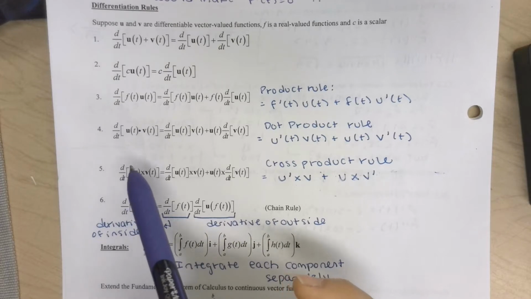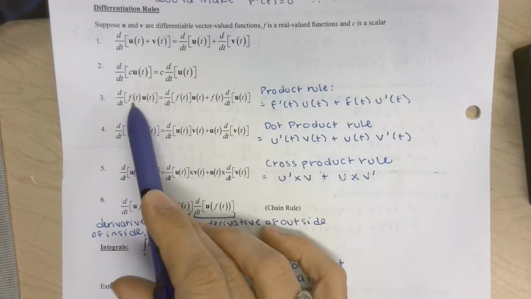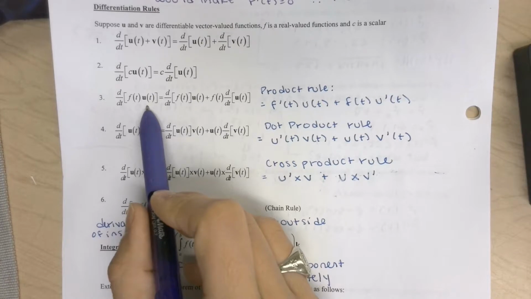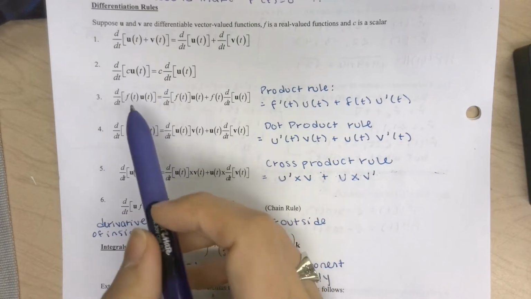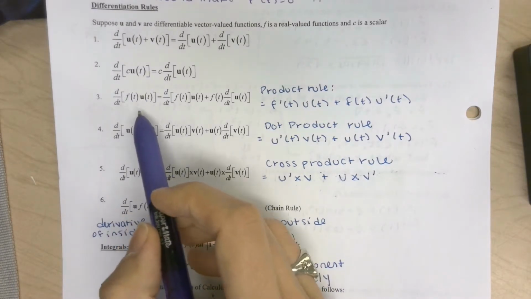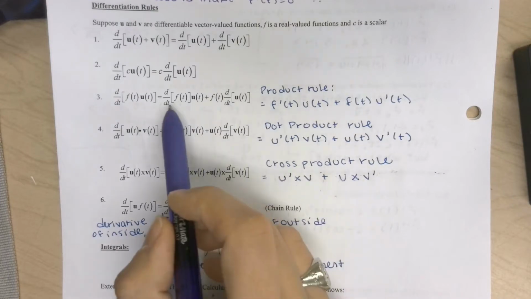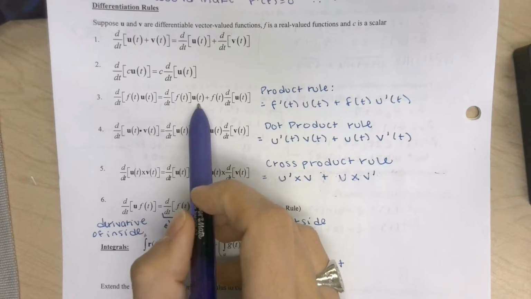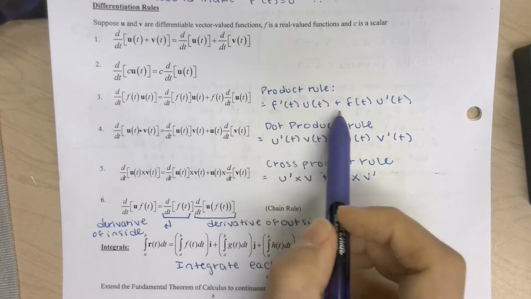And 3 through 5 is really where I want to clarify some of these things for you. In 3, f of t is a function and u of t is a vector. Okay, so f of t might just be t or t squared, e to the t, just a function by itself. This is usually a 3 or more component vector. So if I want to do the product rule, the same product rule as before, where I take the derivative of the first, leave the second alone, add the derivative of the second times the first together. So I've also written that out here.